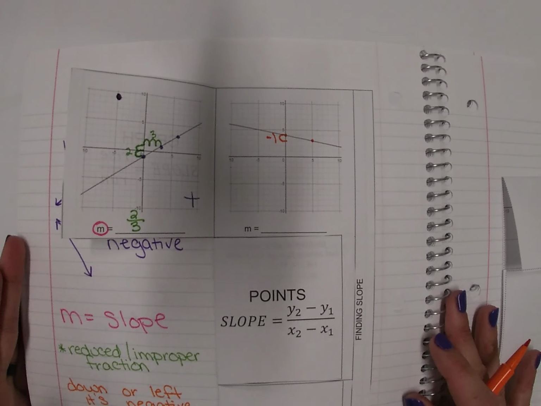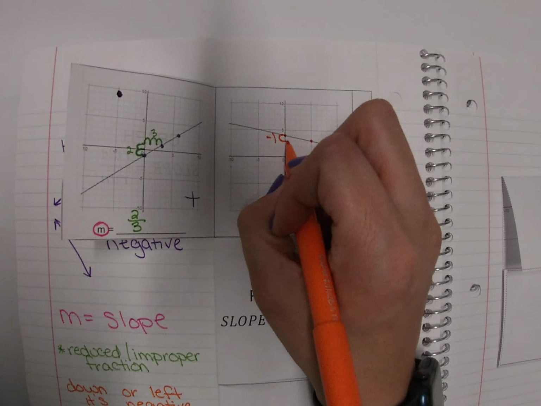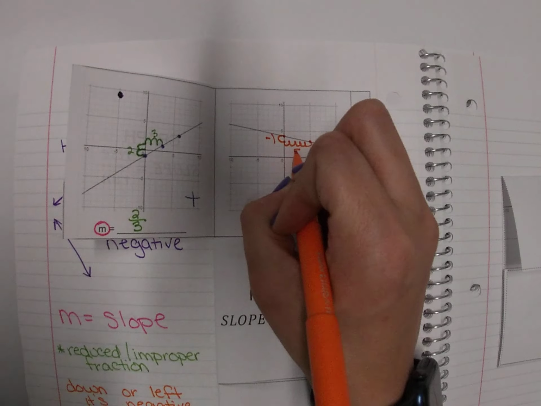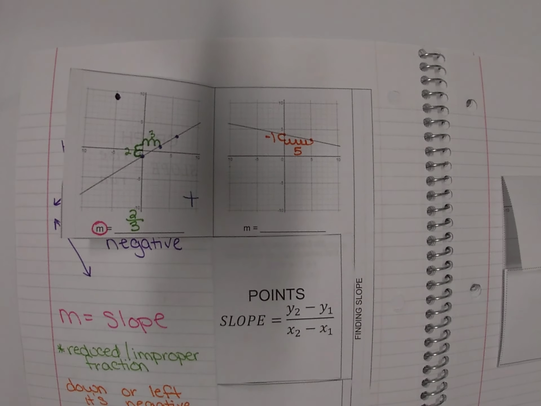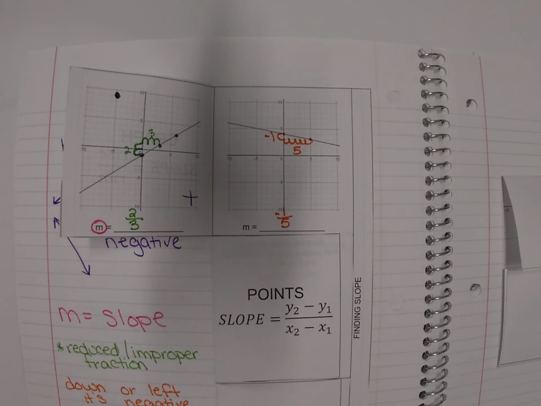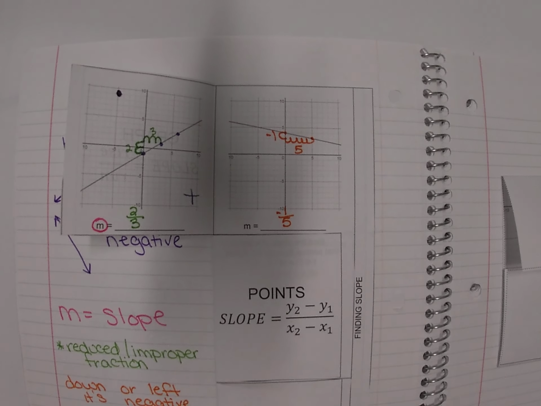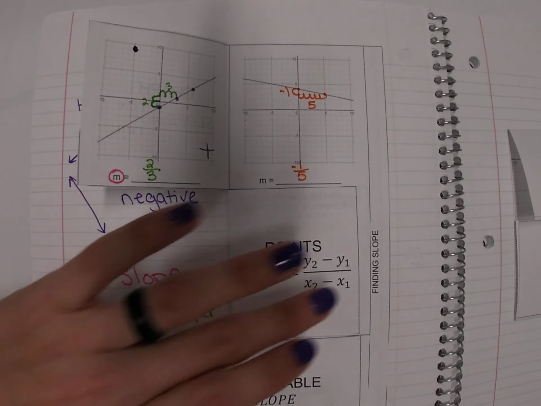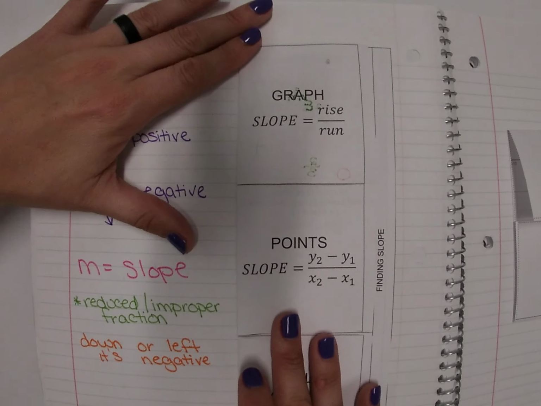Okay, then I'm going to see how many I have to count right. So I'm going over 1, 2, 3, 4, 5. Okay, I went over 5, that was right, so that is going to be a positive. So my M is going to be my rise over my run, or negative 1 over 5. That is reduced and that is improper. Well, right, it can't really be turned into improper, so that's our final format. No mixed numbers.